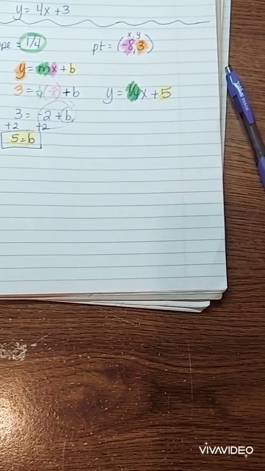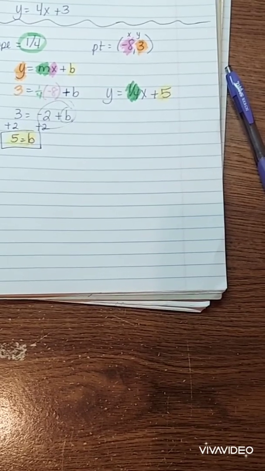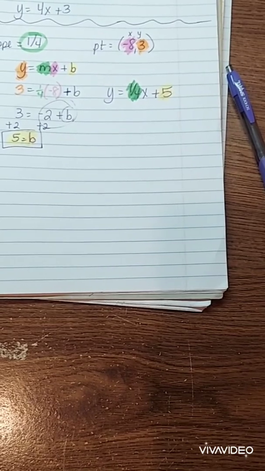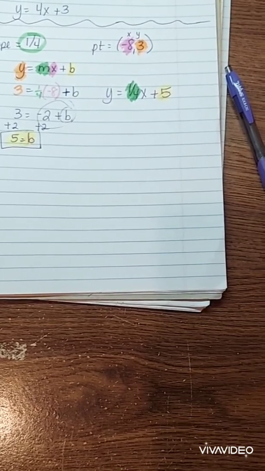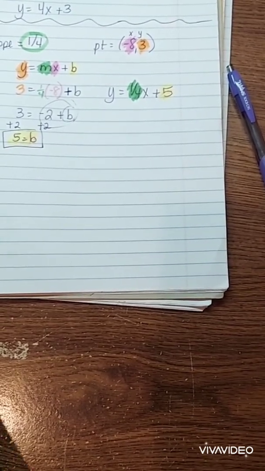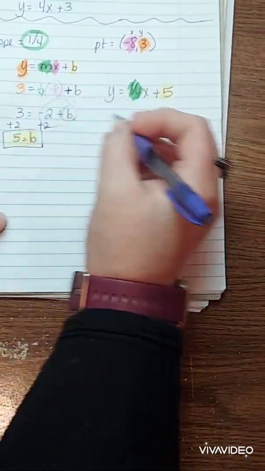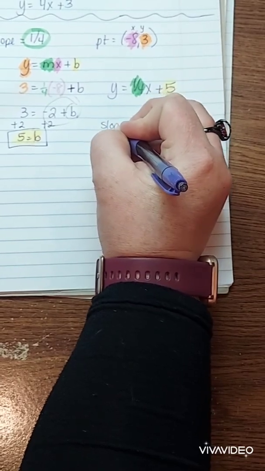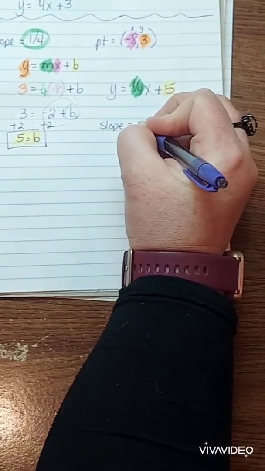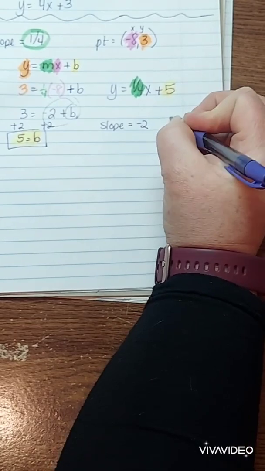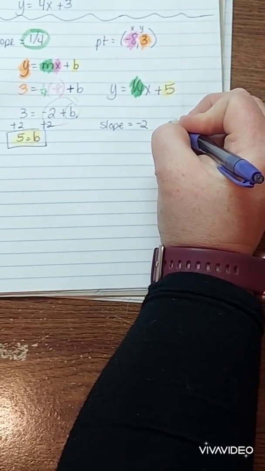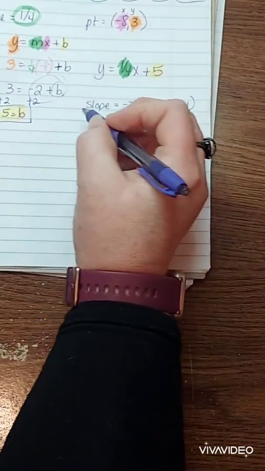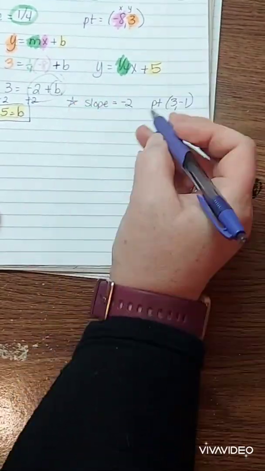So, pretty easy. When you're given a point and then you're given the slope, you can find it. All right, now you try one on your own. Are you ready? I'm going to give you a slope of -2, and I'm going to give you the point (3, -1). Okay, so now it's your turn to try.